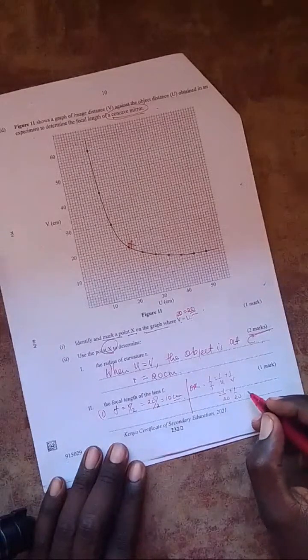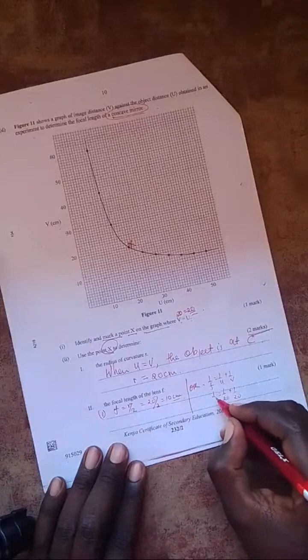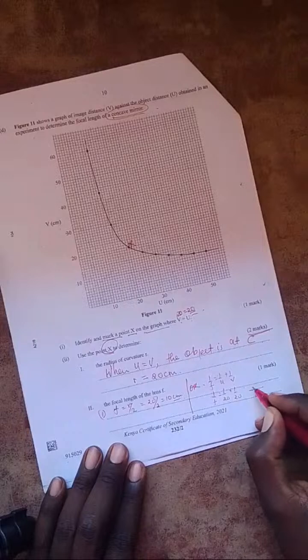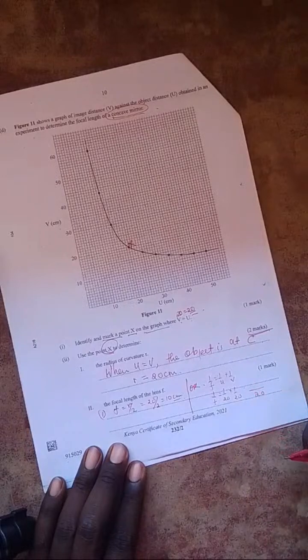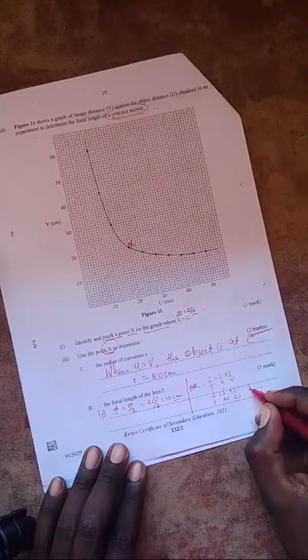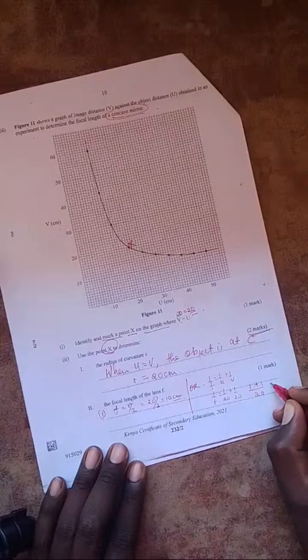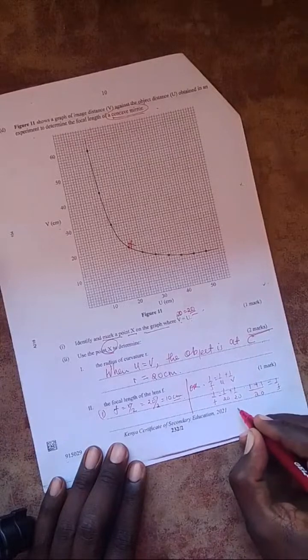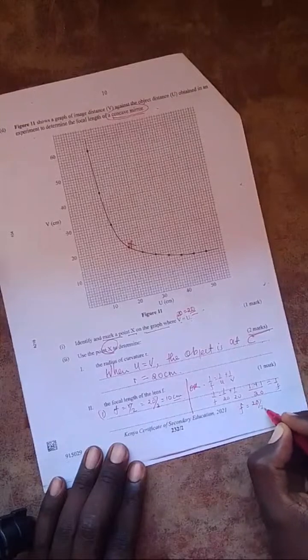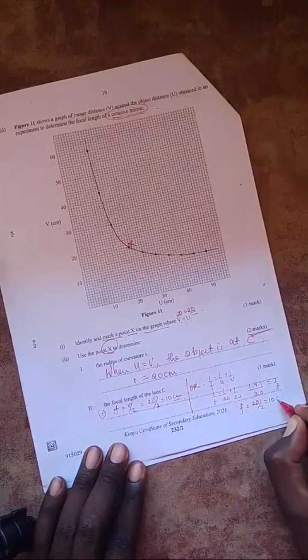This will give us 1 plus 1 is equal to 1 over F. Then F will be the same as 20 divided by 2, which is 10 centimeters.